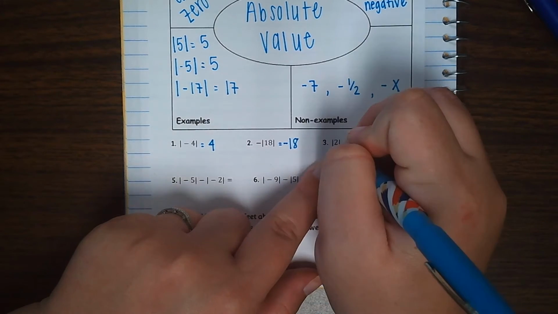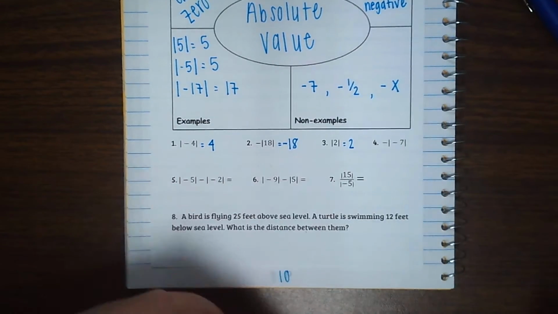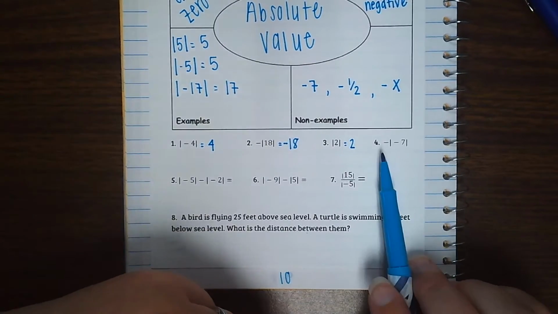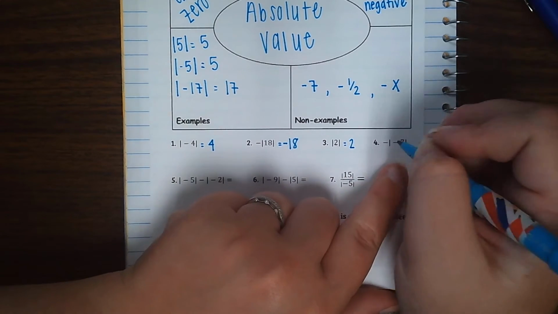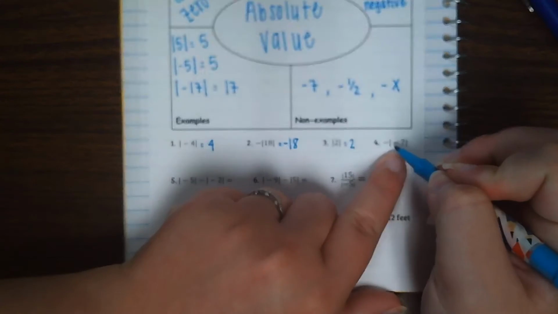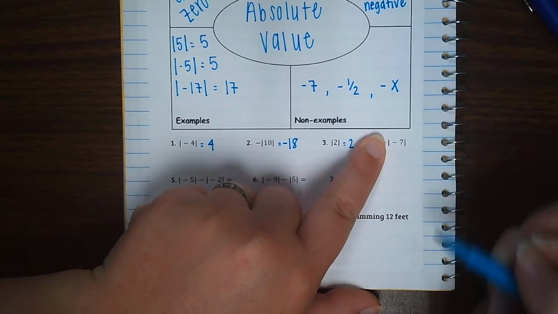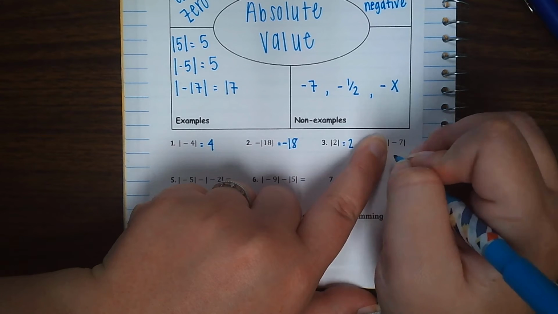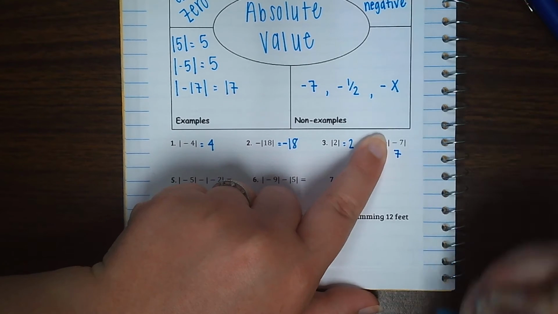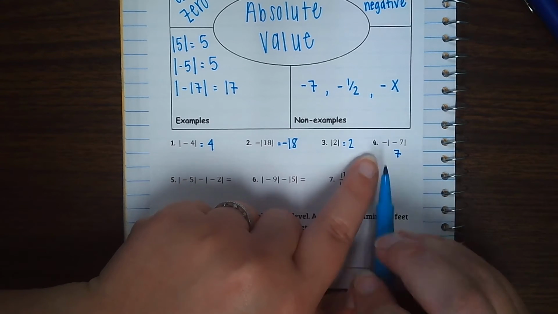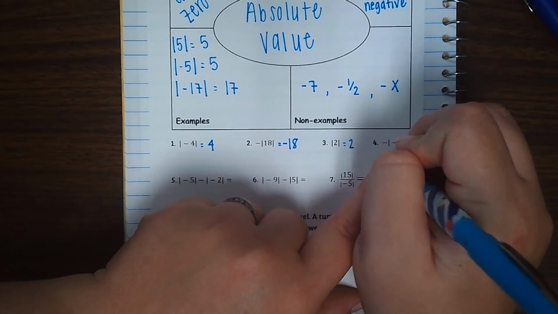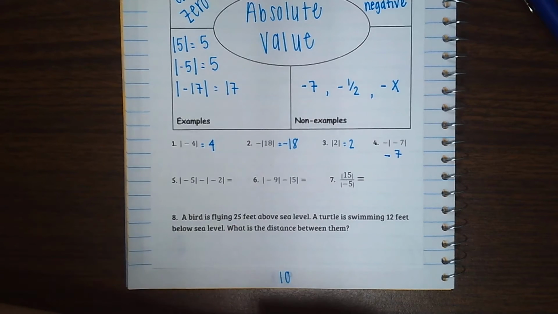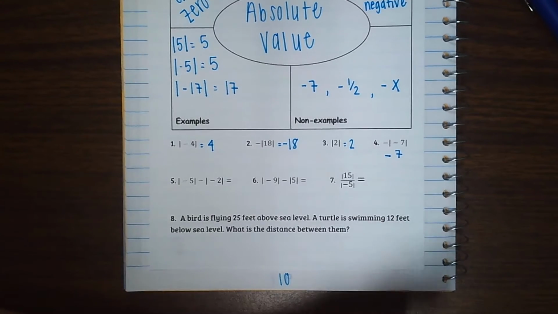But you have to bring over your negative sign because it is on the outside of your absolute value bars. The absolute value of 2 is 2. The negative absolute value of negative 7: if I'm just looking at my absolute value of negative 7, I know that that is 7. However, this subtraction sign or this negative sign has to be brought down with it because it's on the outside of your absolute value bars.